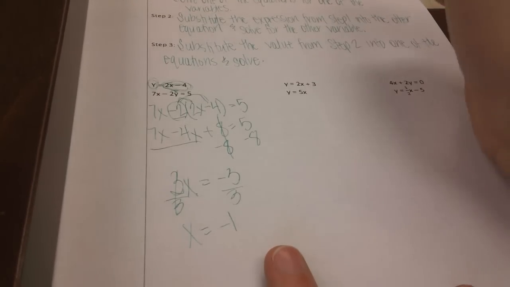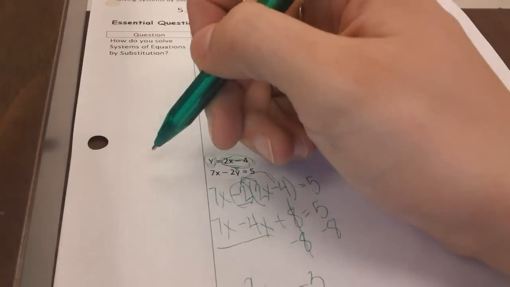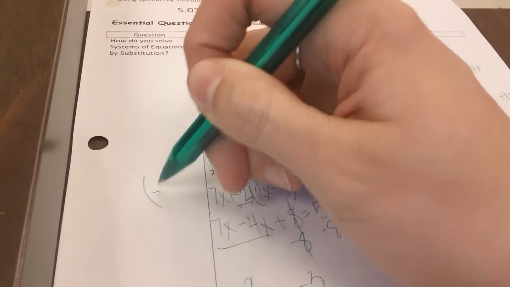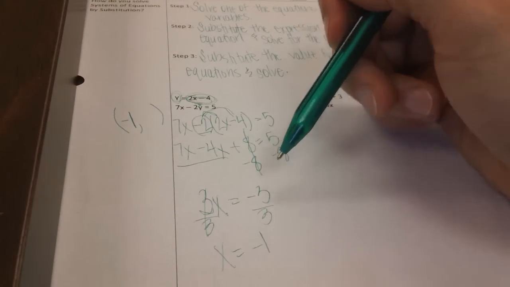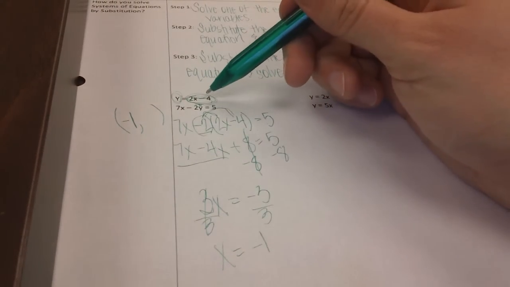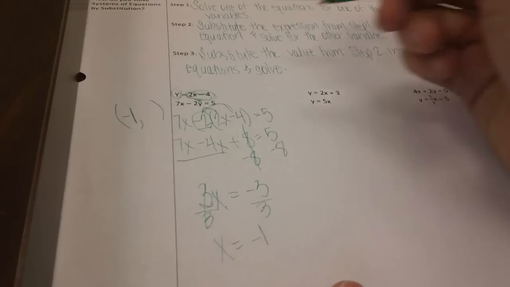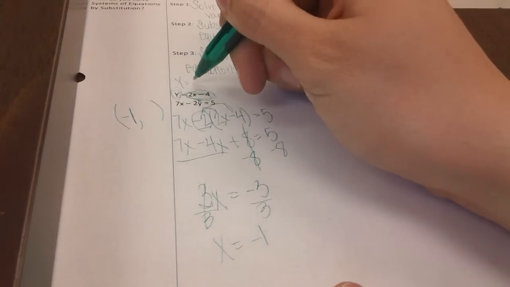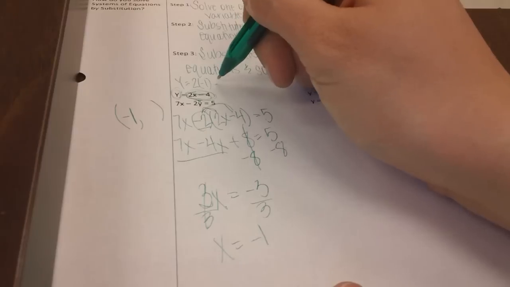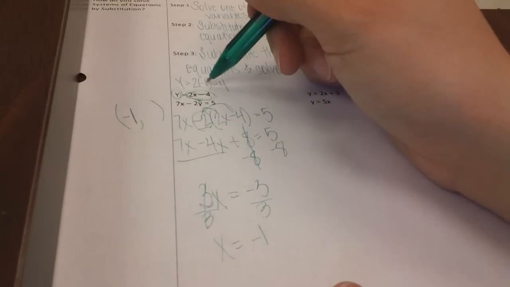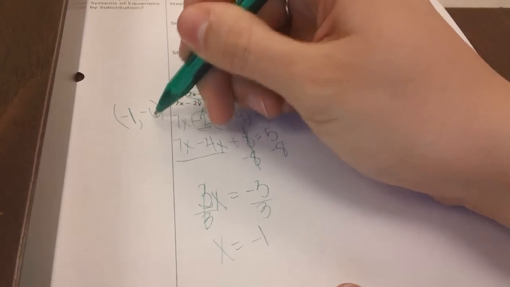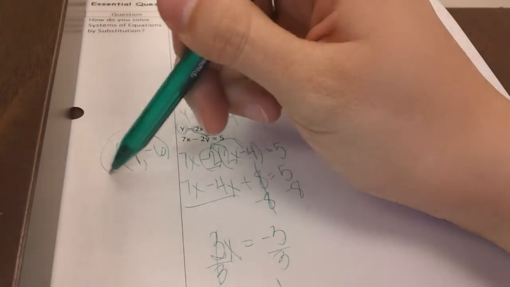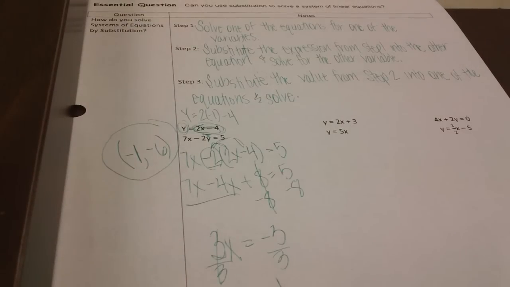Now, a solution to a system of equations is a point because it's still where my lines cross. So I know that x equals negative 1, but I need a y value as well. So I can fill in this negative 1 for x here, and we would have y equals 2 times negative 1 minus 4. 2 times negative 1 is negative 2. Negative 2 minus 4 is negative 6. So my solution to this system of equations is negative 1, negative 6.